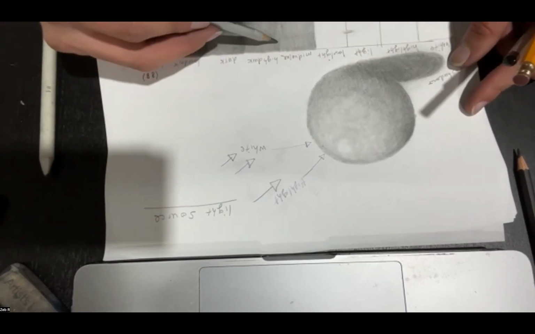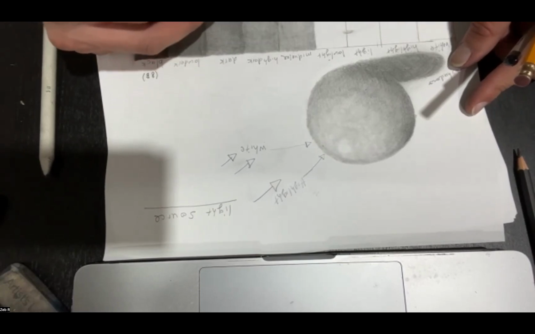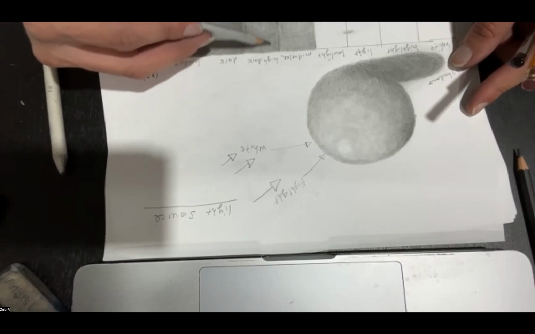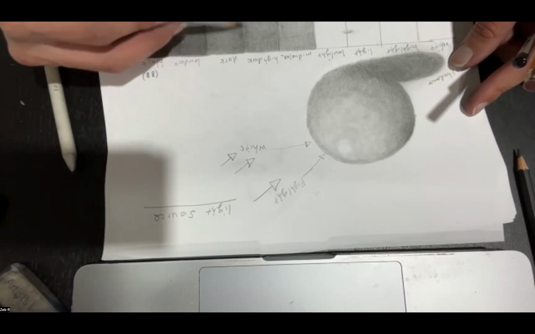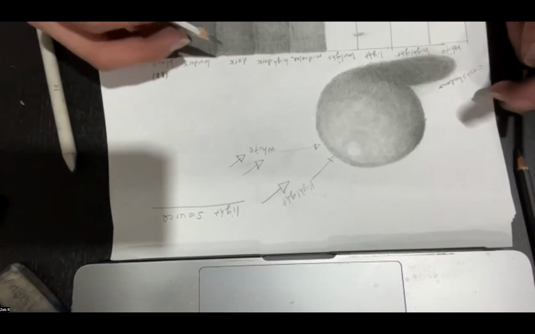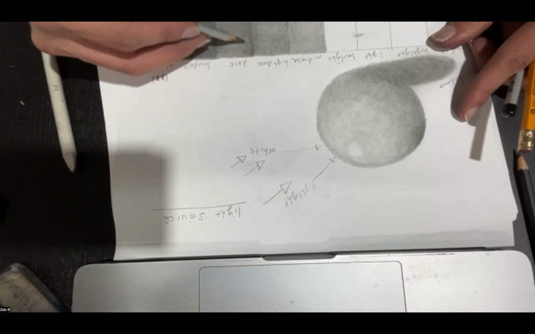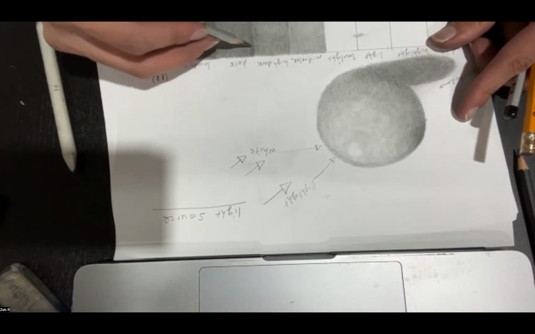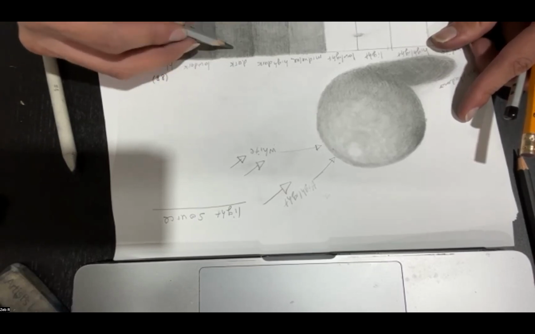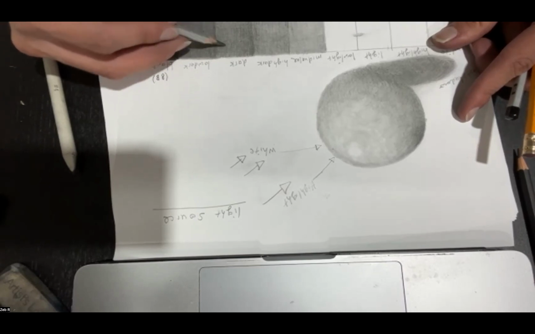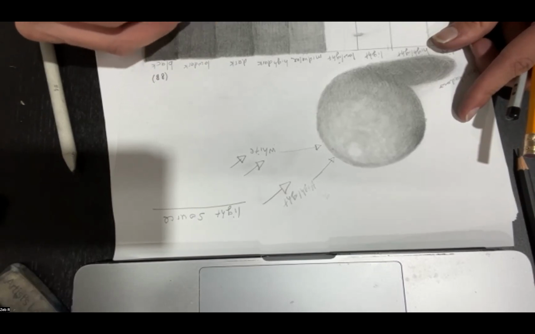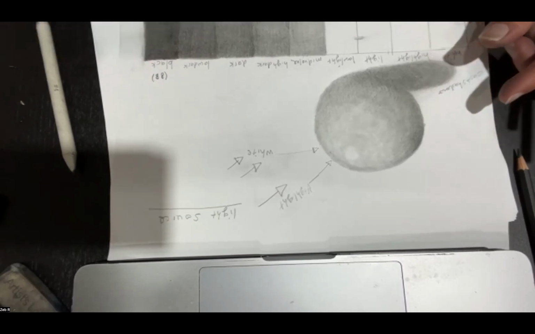With my 6B, I want to go back into my high dark. Maybe make it just a little bit darker. Great. Okay, I think that's good. You can't see that. I think my dark needs to be a little darker too. So I'm gonna go with my 6B, go into that dark again. Clean it out. I think that's good. Yep.